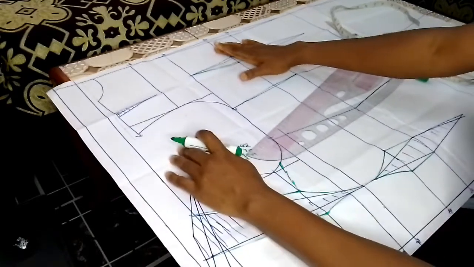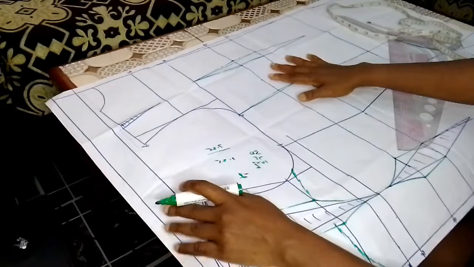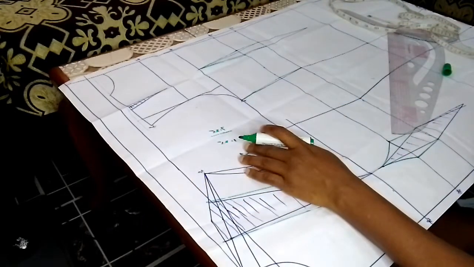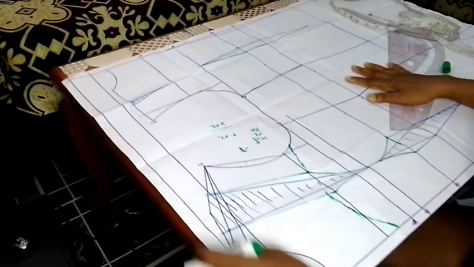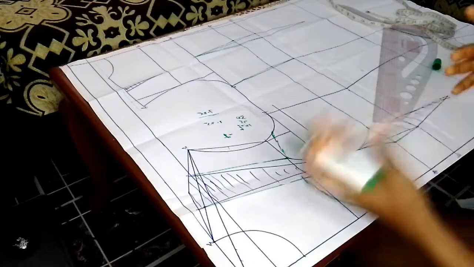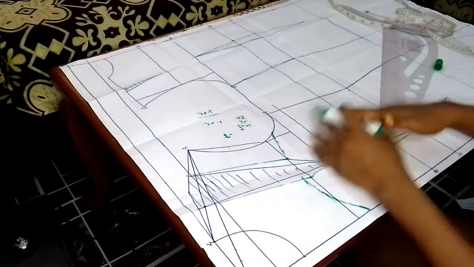Okay, so this is the one good thing about contouring, because it will eliminate any excess on your pattern. Just in case you want to transfer it to fabric to make a dress, it will not give you some gaps or add more excesses to what you initially want to do.